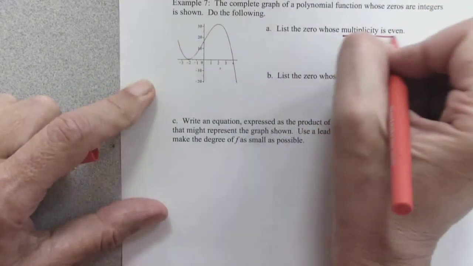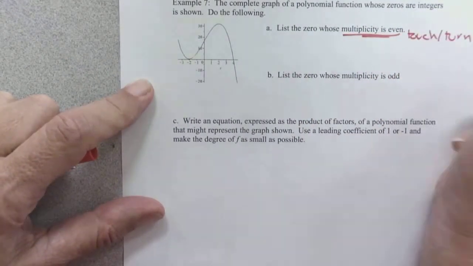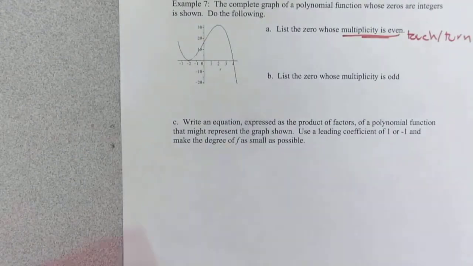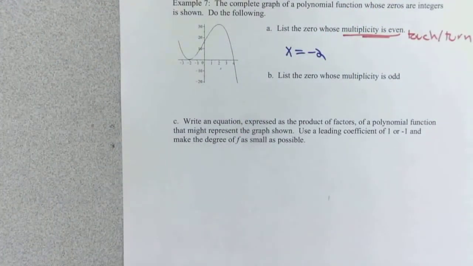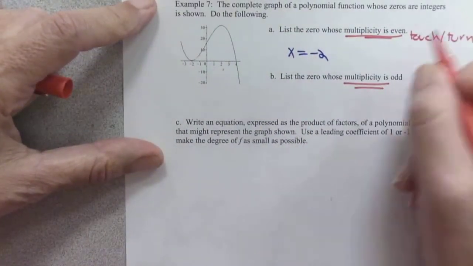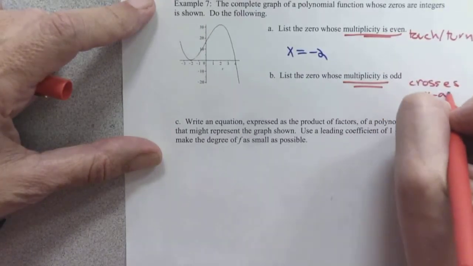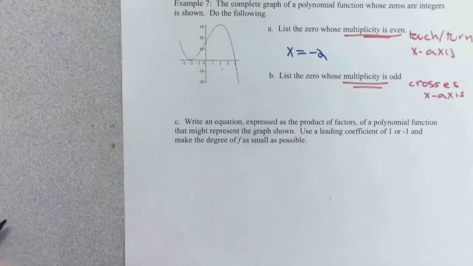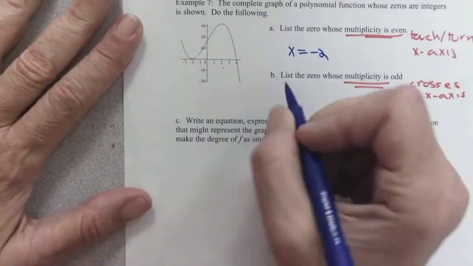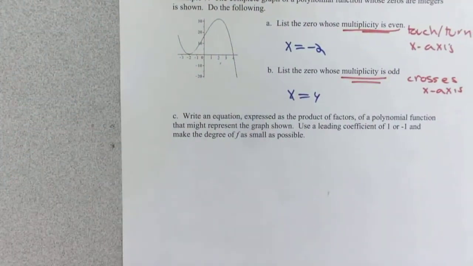And so the key is right there. That's touch turn. Even multiplicities are touch turn. And so that would be x equals -2. List the zero whose multiplicity is odd. That's cross. Cross the x-axis. Touches turns, x-axis. And so that would be x equals 4. So first two things, pretty easy.